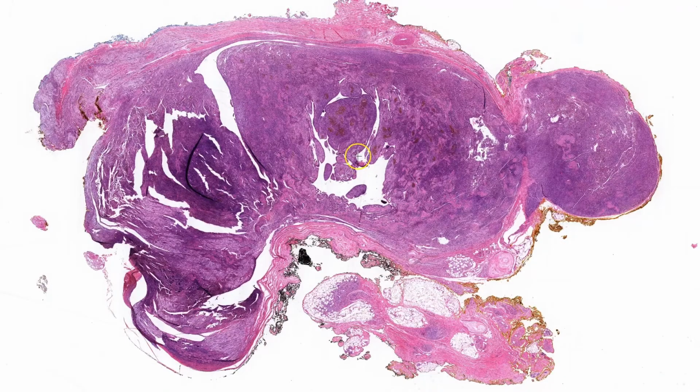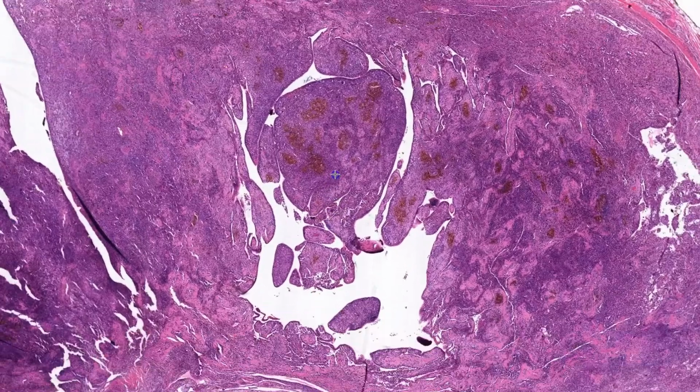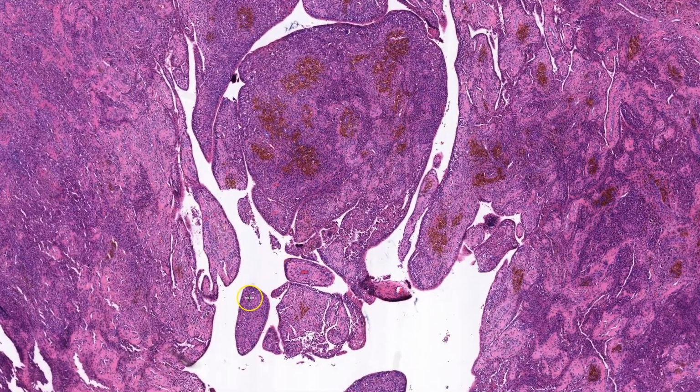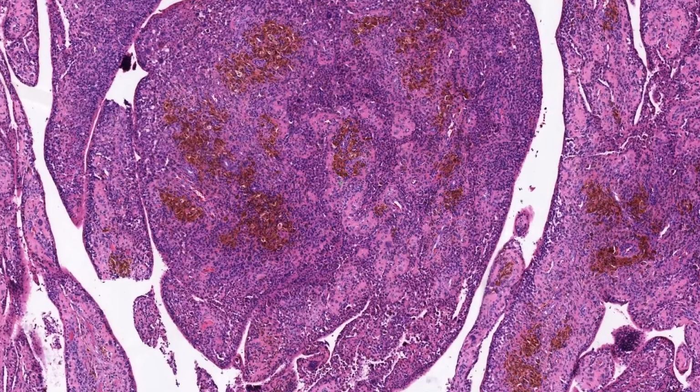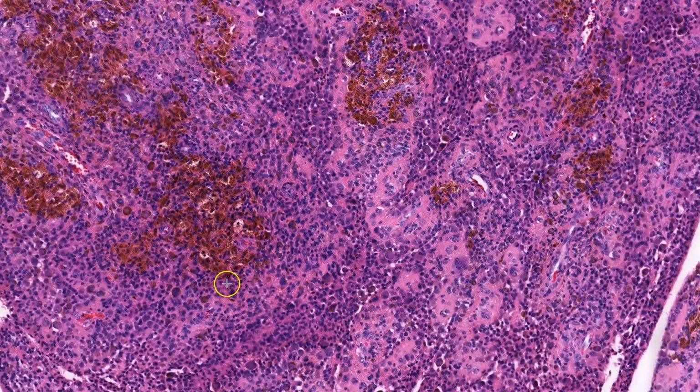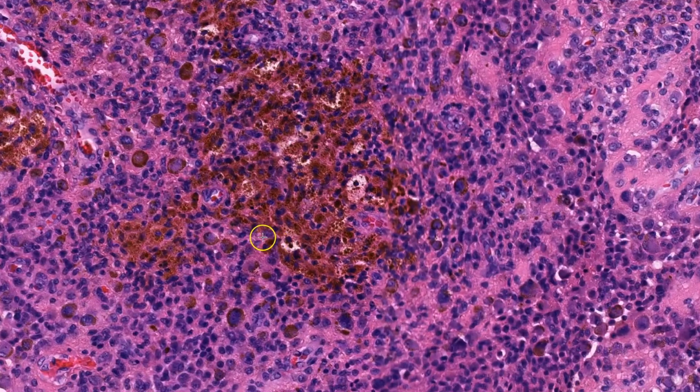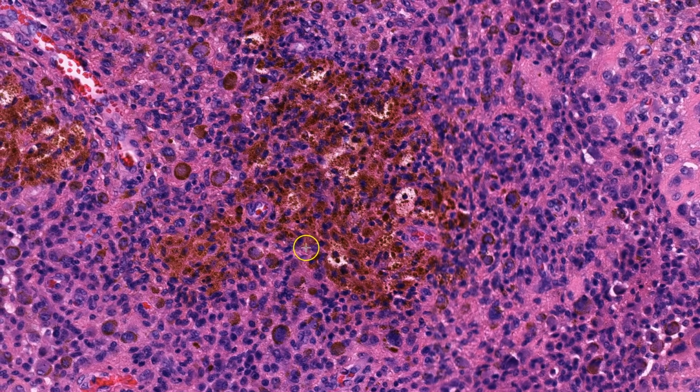In this example, you can see cleft-like spaces forming pseudopapillary type structures. This is another feature that can be seen in tenosynovial giant cell tumor. In addition, there is abundant hemosiderin deposition. Often, the hemosiderin likes to accumulate in mononuclear tumor cells around the periphery. These are referred to as ladybug or ladybird cells.